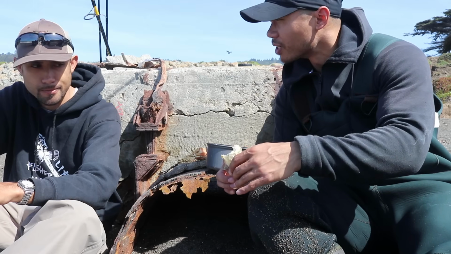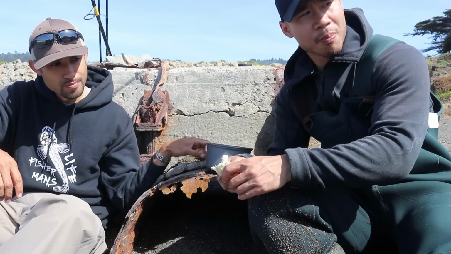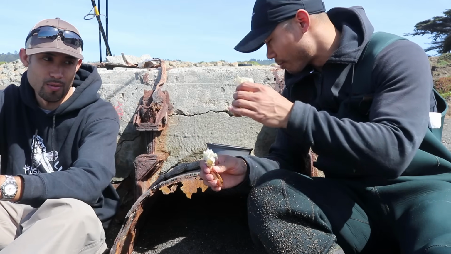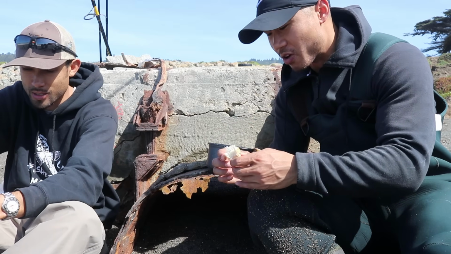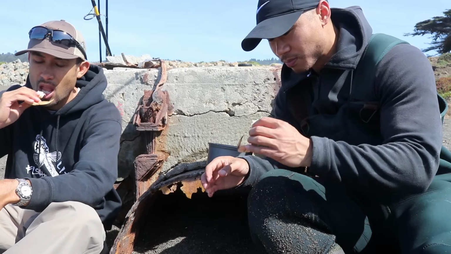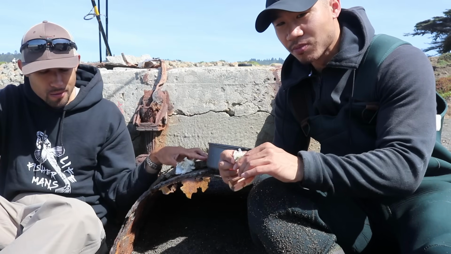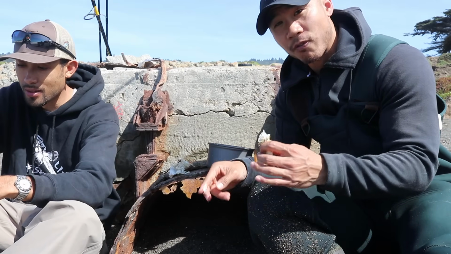We bought this at a restaurant. How much do you think it'd be? Crab like this? Yeah. Probably like 30 bucks. Cooked, ready to go. 30 bucks. Oh yeah, if it was cooked for sure. And you get it at your beach for free.